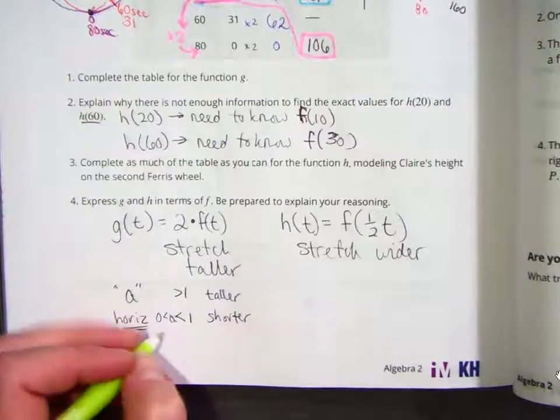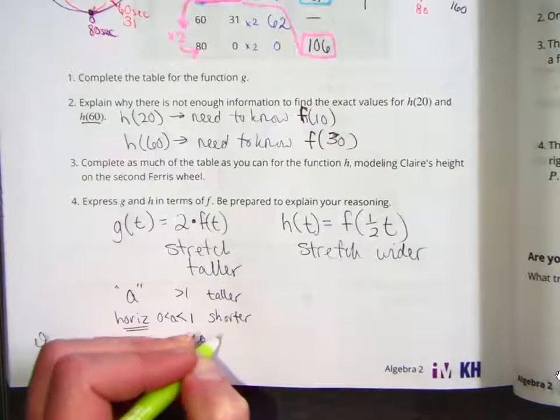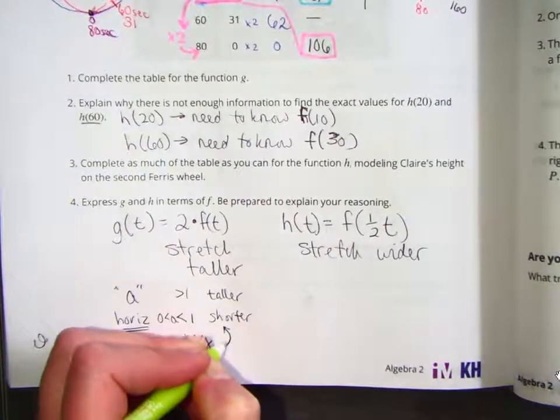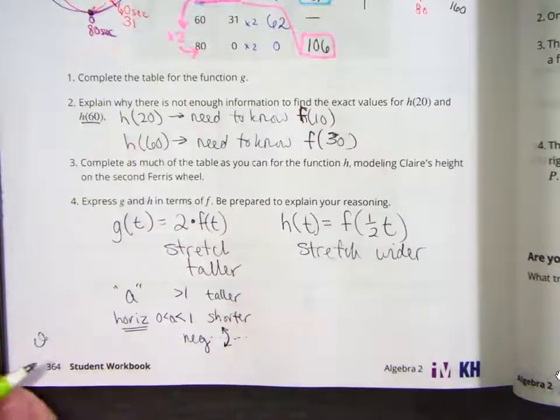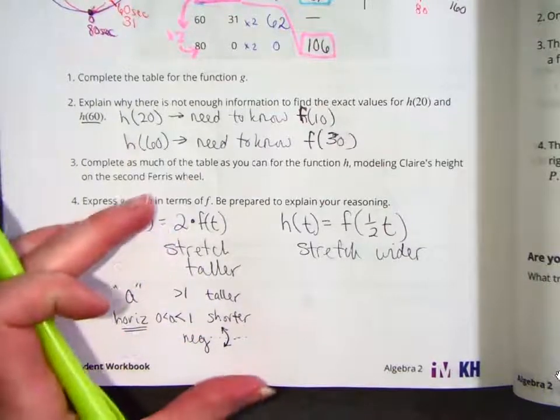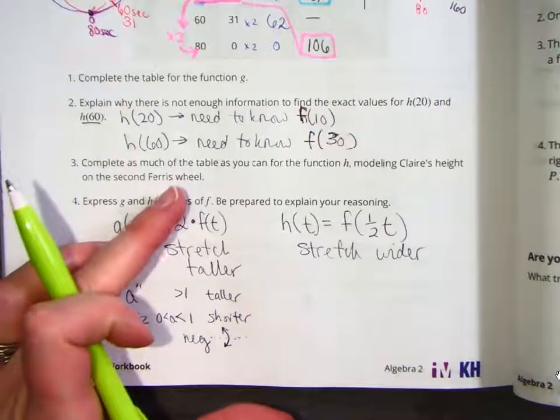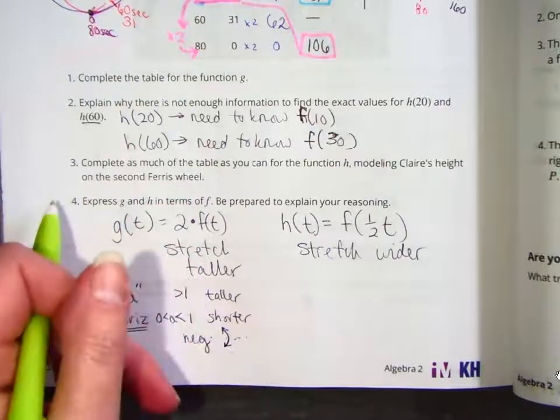And remember that if A is negative, it's doing a top and bottom flip over the x-axis. So everything here is going taller and shorter and vertical flip.